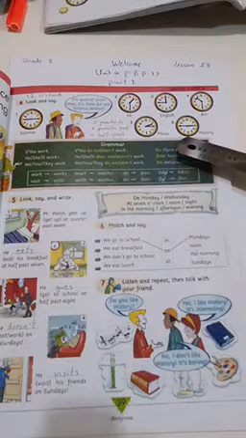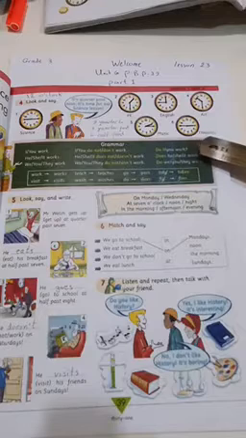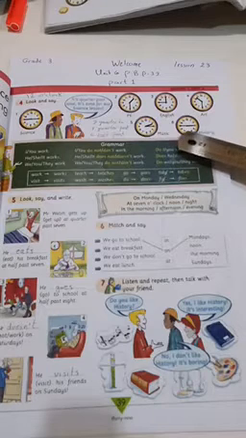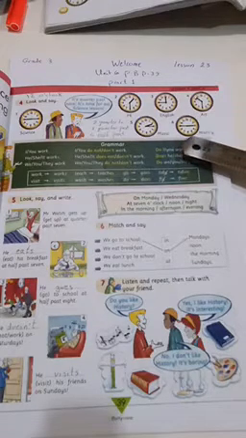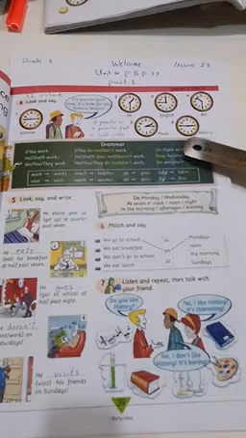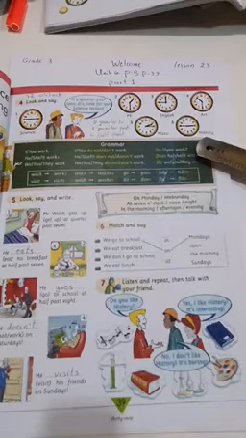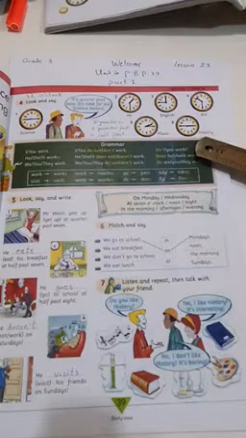Number 6. What time is it? And when do we go to history lesson? What time? It's quarter to 3. Quarter to 3. 3 إلا ربع. Quarter to 3. It's time for our history lesson. Okay?